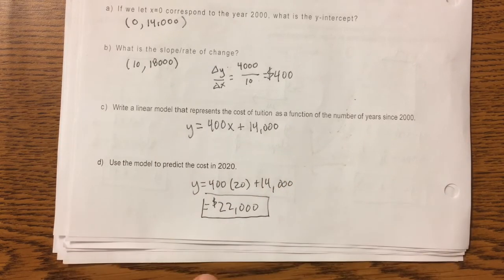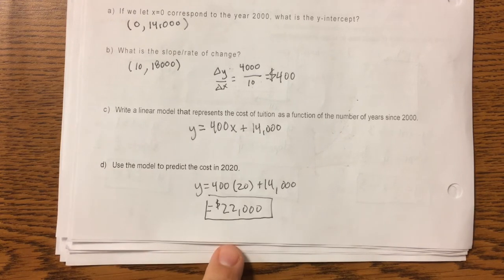Yeah, and I guess there's probably some colleges you could get into for this amount, but I don't think that's very reasonable for many.